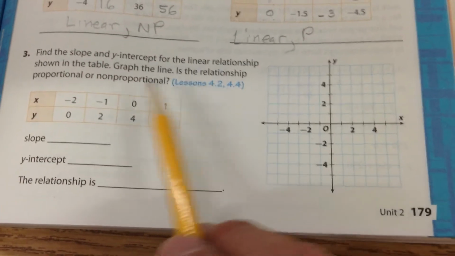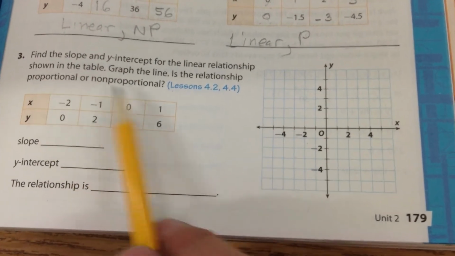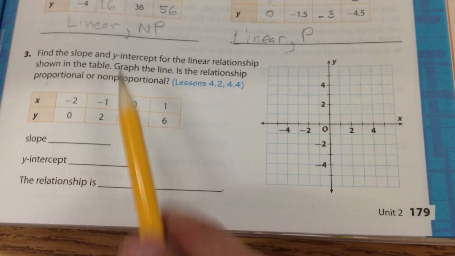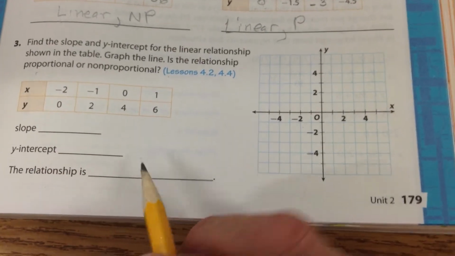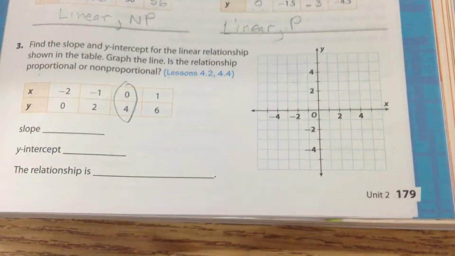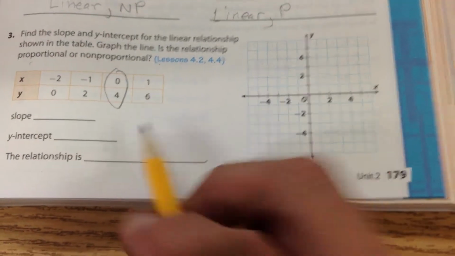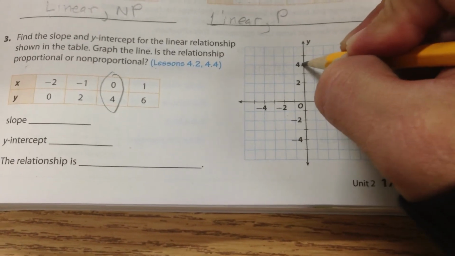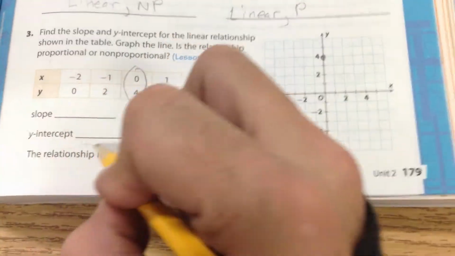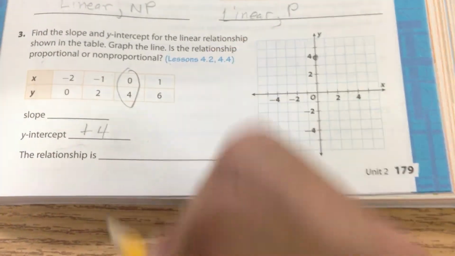Okay, next one. Find the slope and y-intercept of the linear relationship shown in the table. Graph the line. Is the relationship proportional or non-proportional? Okay, well, the first thing I'm going to look for is right here, because that's my y-intercept. 0, 4, which is going to be right here. Okay, so where it says y-intercept, I'm going to put +4.